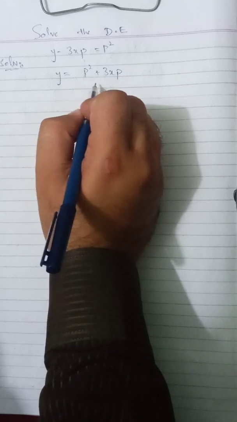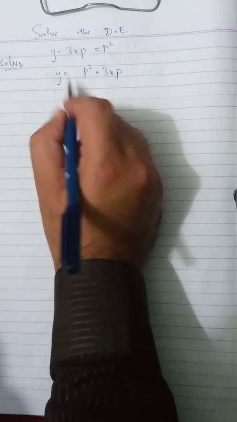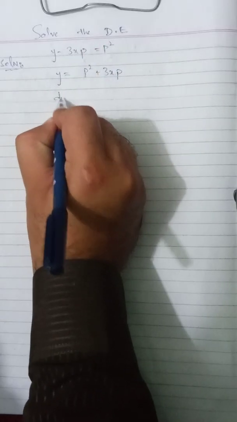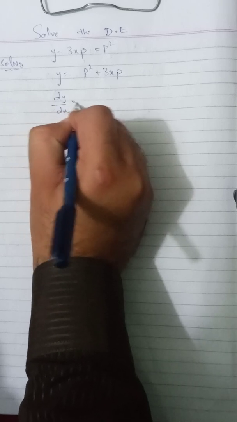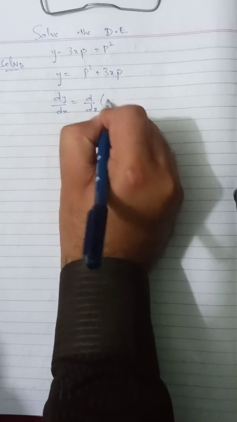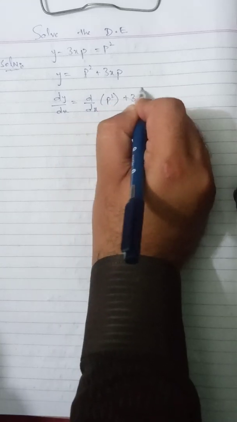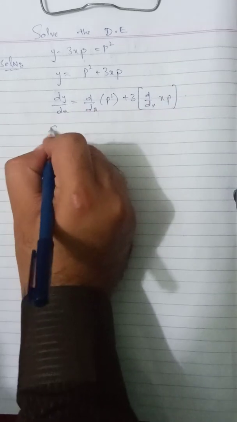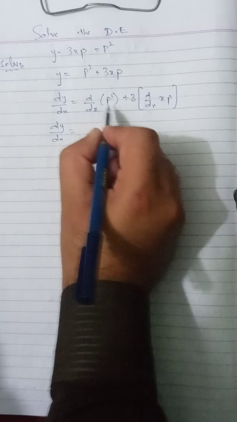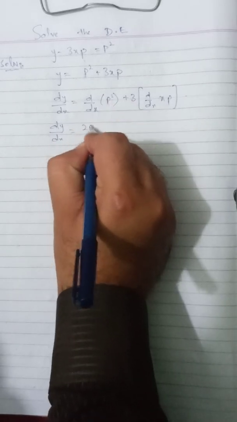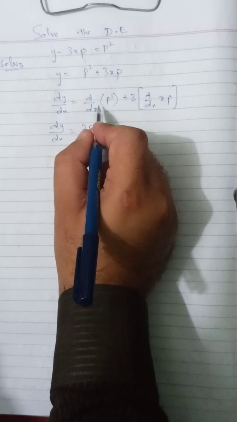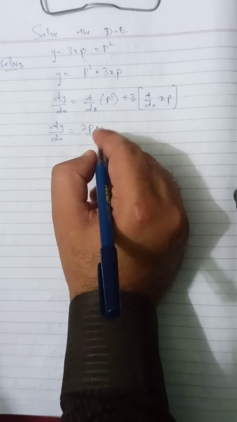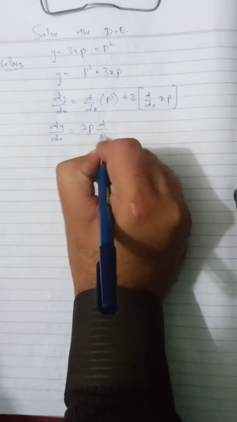Now if I differentiate this equation with respect to x, then dy by dx is equal to d by dx of p squared plus 3 into d by dx of xp. The derivative of p squared is 2p, and again by the extended power rule, the derivative of p squared will be 2p times d by dx of p.